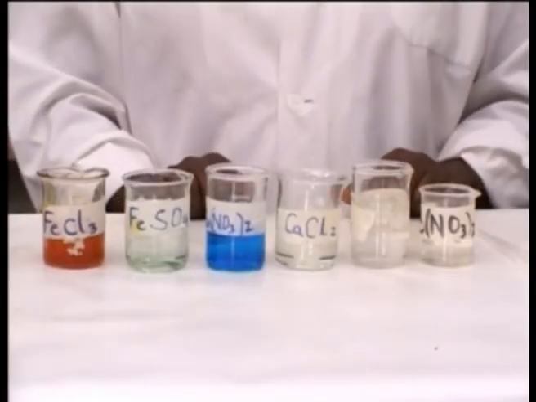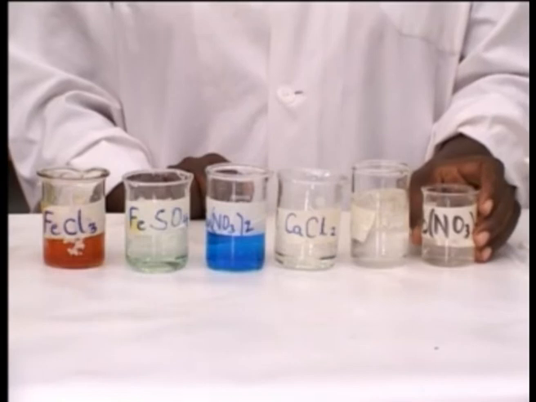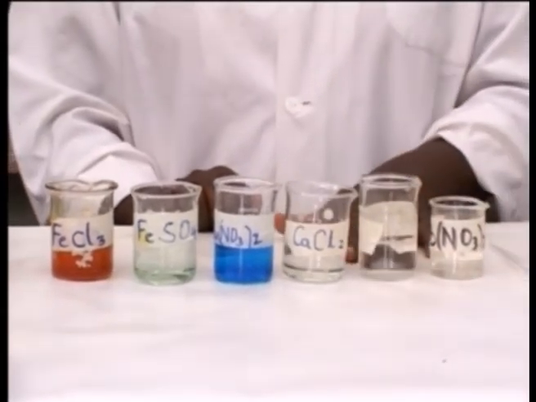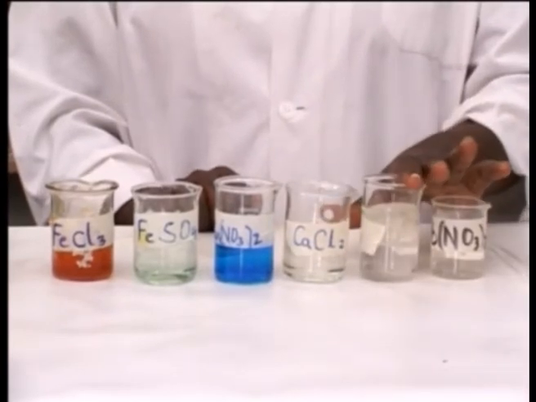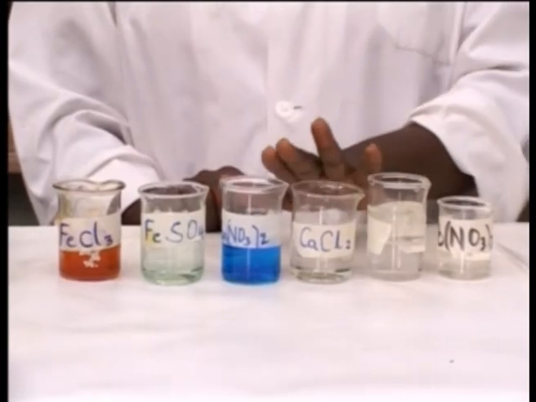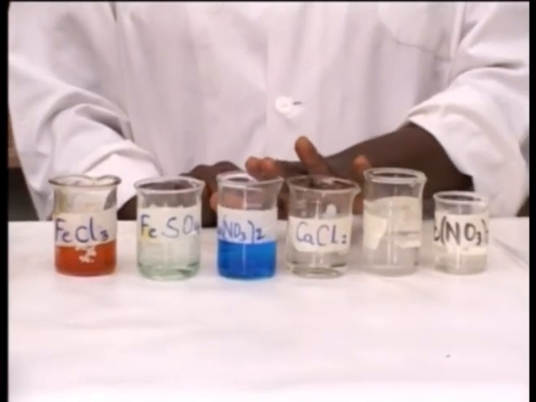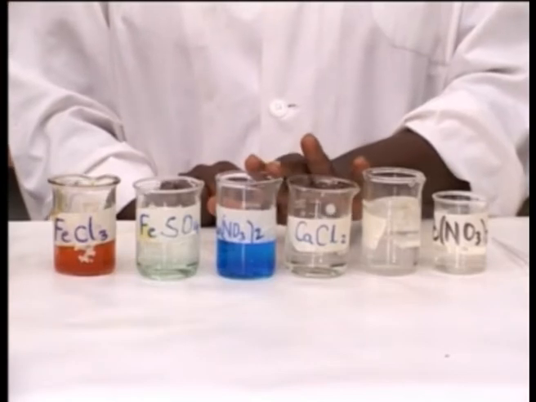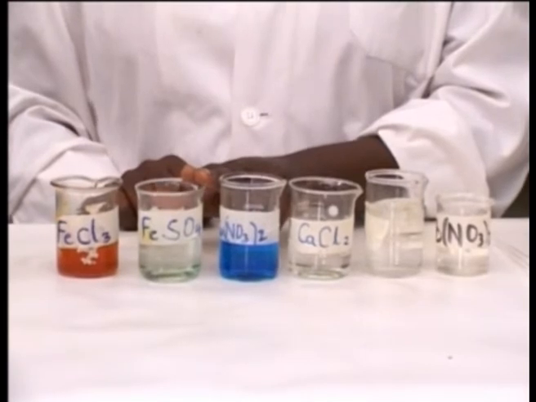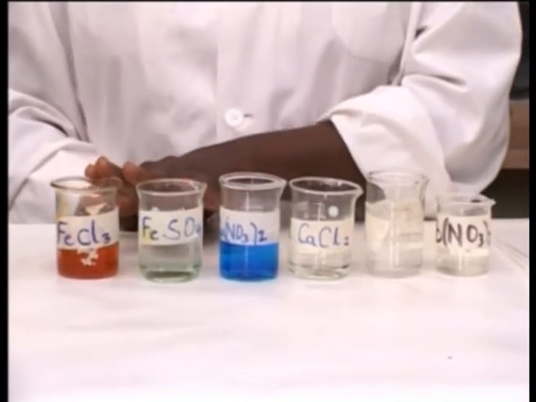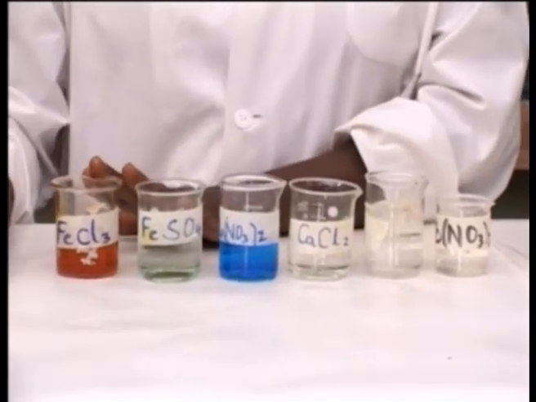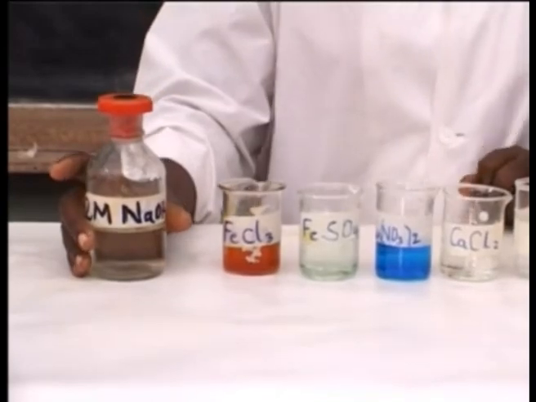Chemicals: lead 2 nitrate solution, zinc nitrate solution, calcium chloride solution, copper nitrate solution, iron 2 sulfate solution, iron 3 chloride solution, and sodium hydroxide solution.